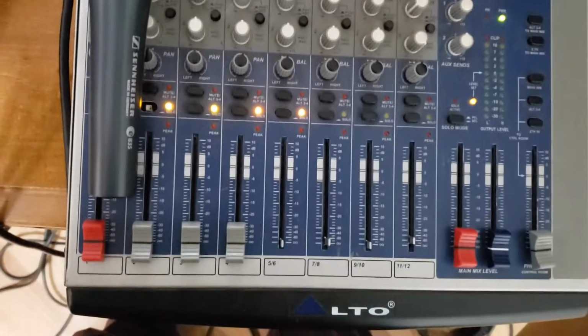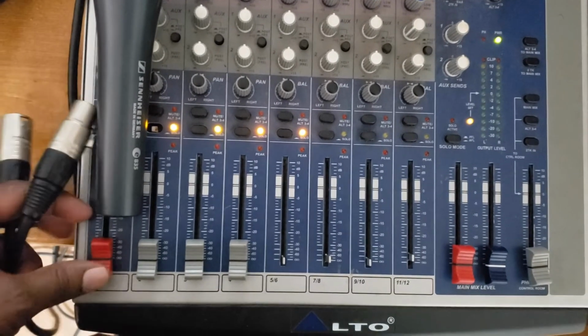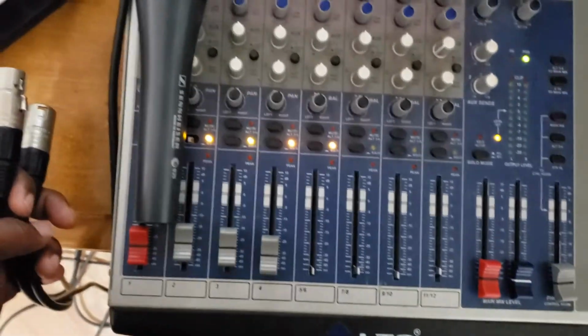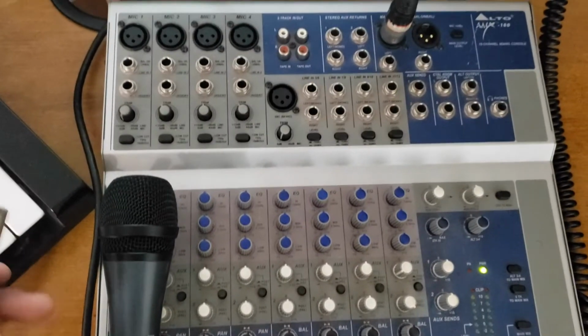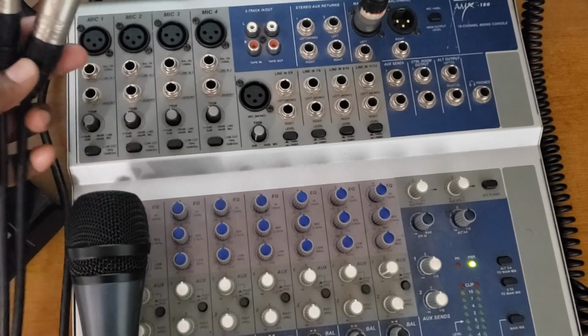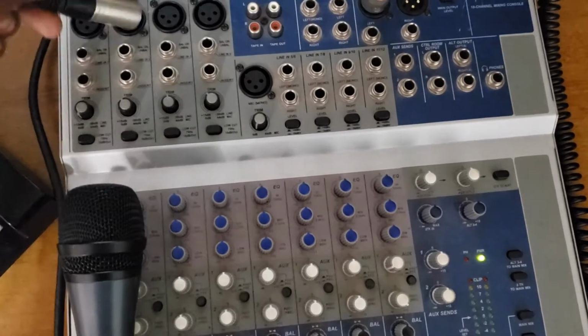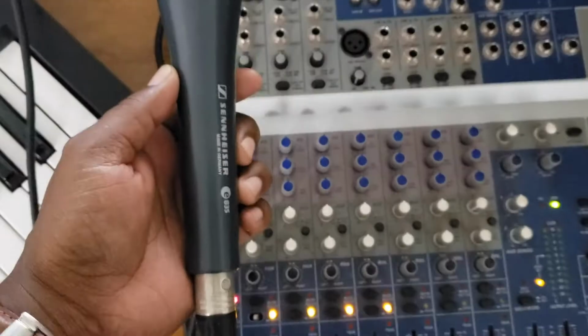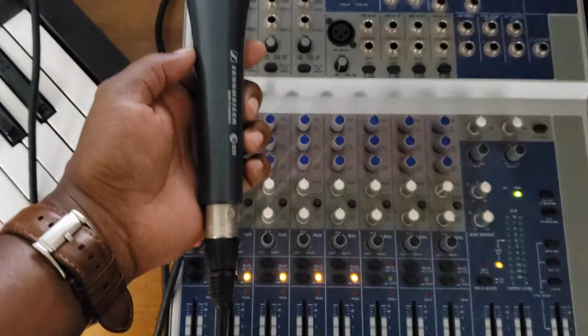Now connect the other end to the mixer output. The next step, we're going to connect the microphone. You can choose any line that you want, but I'm going to use line 2. So I'm connecting one end to line 2. Now my mic is set.